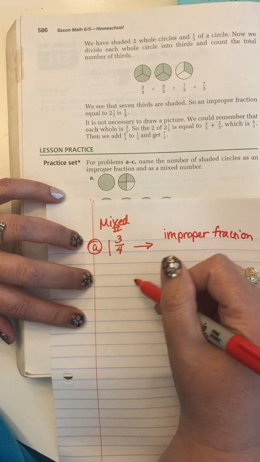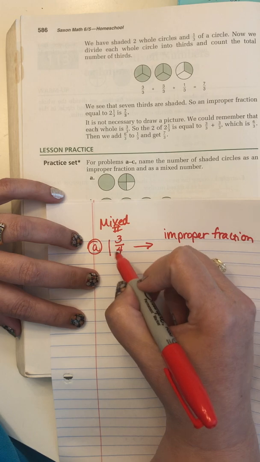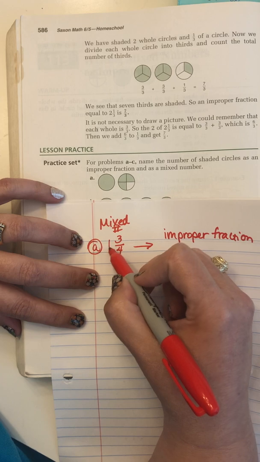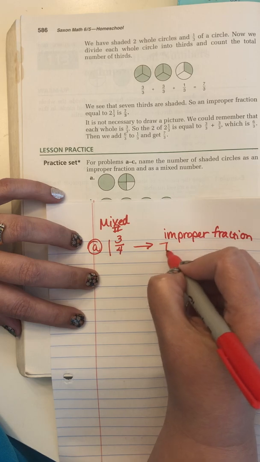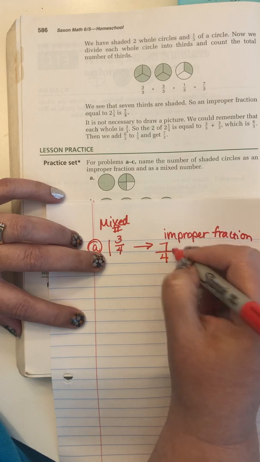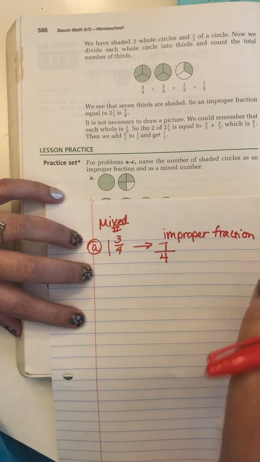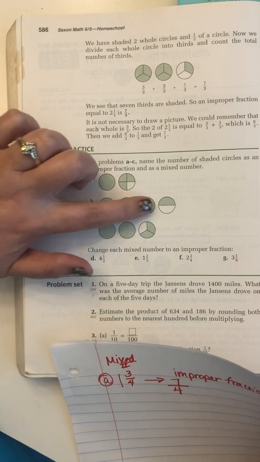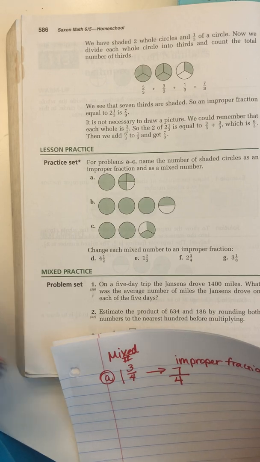Okay? So if we do that, we'll do this one together. We take our 4, we always start at the denominator, work our way counterclockwise. So 4 times 1 is 4, plus 3 is 7. That becomes our numerator. And then we just copy over our denominator. So there it is as a mixed number and an improper fraction, how you would do A. So it's going to have A, B, C as pictures. It wants you to do that. Tell the mixed number first, and then change it to an improper fraction.